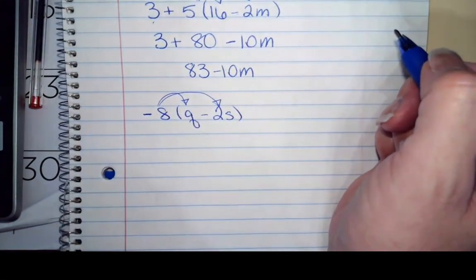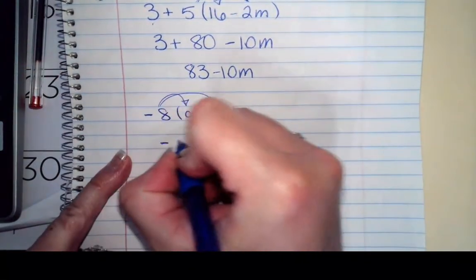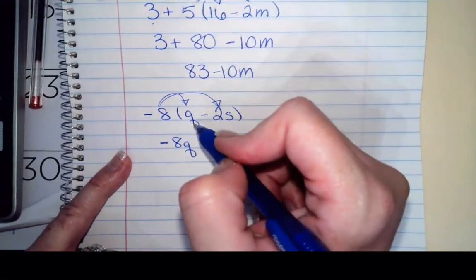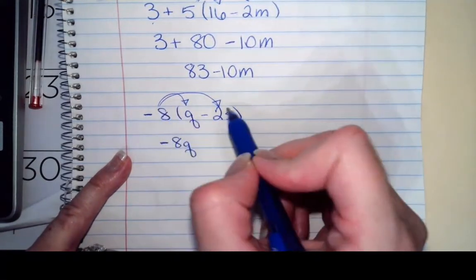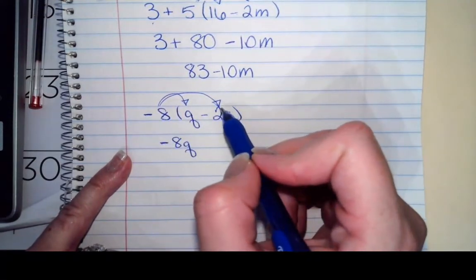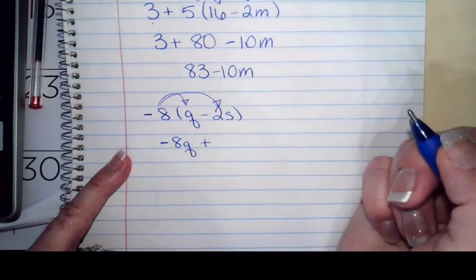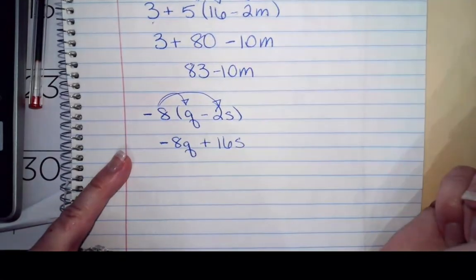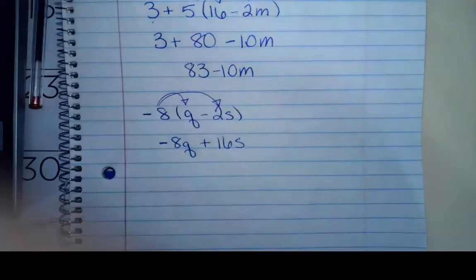So negative 8 times q, your signs are different, so it's going to be a negative answer, because that's a positive q. And then negative 8 times negative 2s. Your signs are the same, so you go positive. 8 times 2s is 16 s's. And that's as far as you can go.